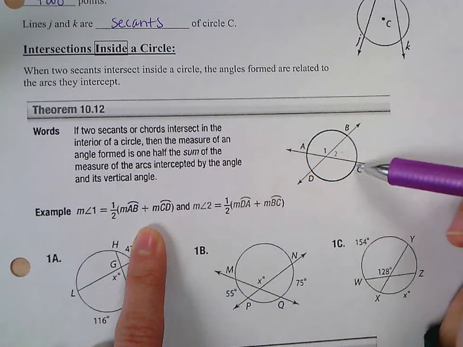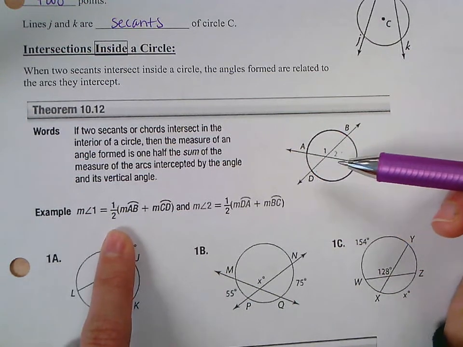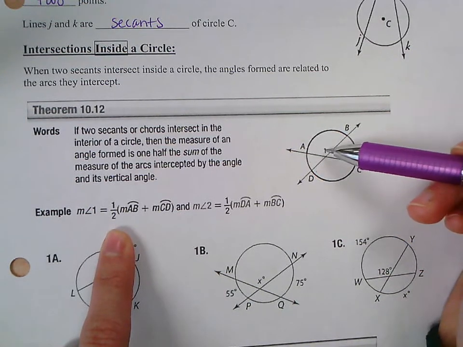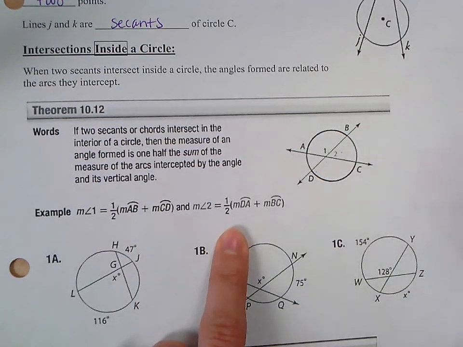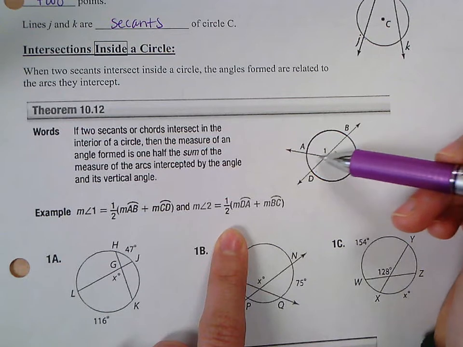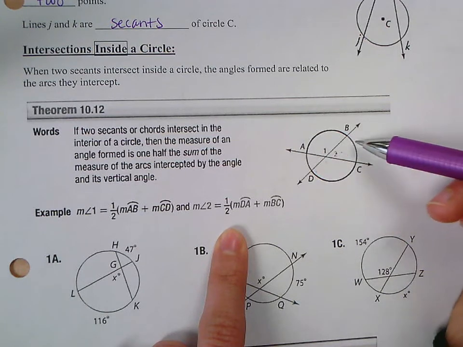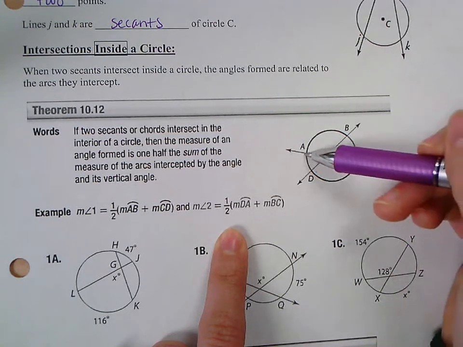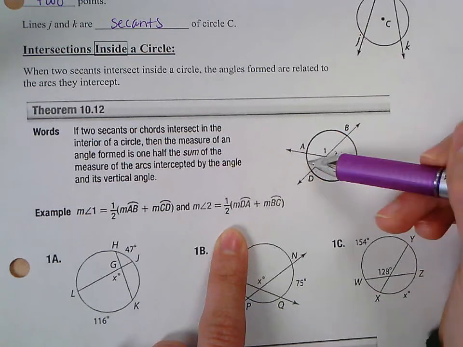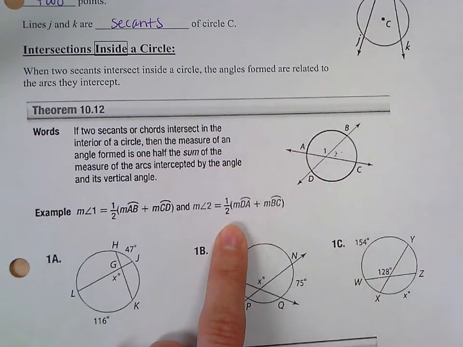You add these 2 arcs together and divide that in half, and that gives you the measure of both of these angles. Similar for angle 2, or both of these vertical angles, the intercepted arcs are BC and AD, so you add those 2 arcs together and divide that in half.